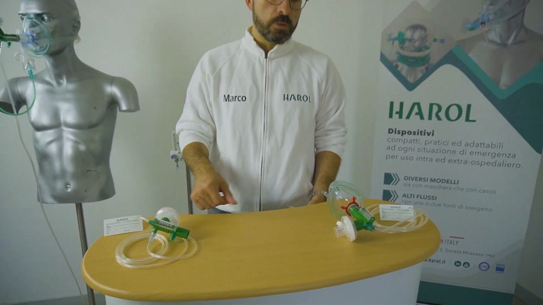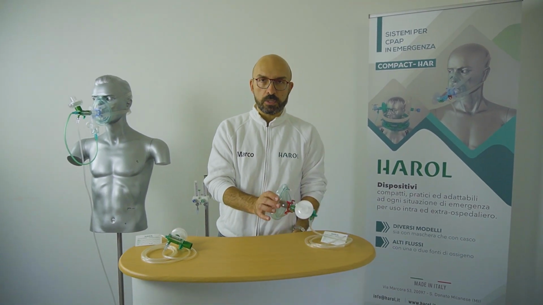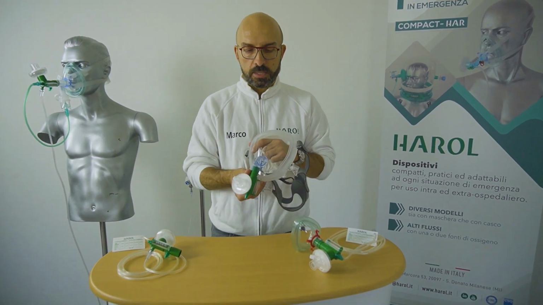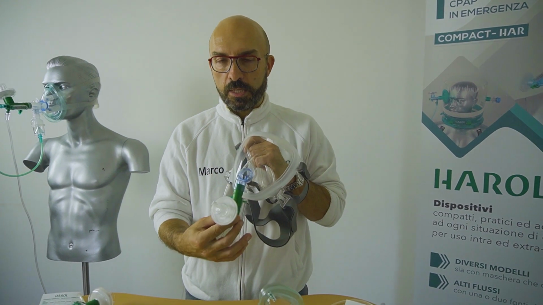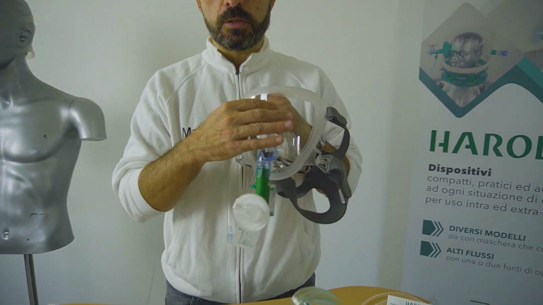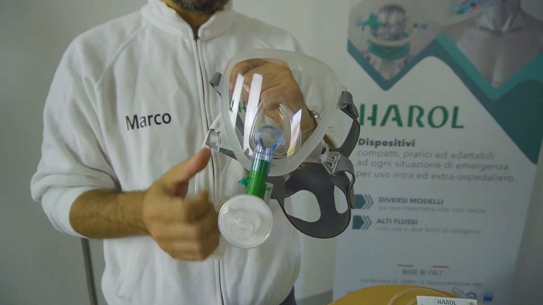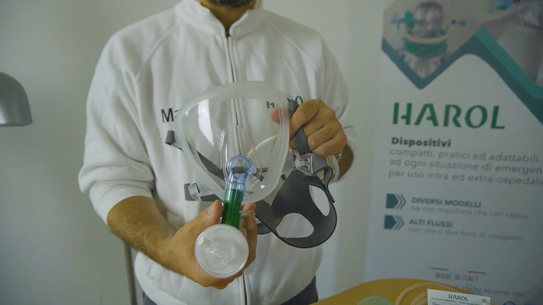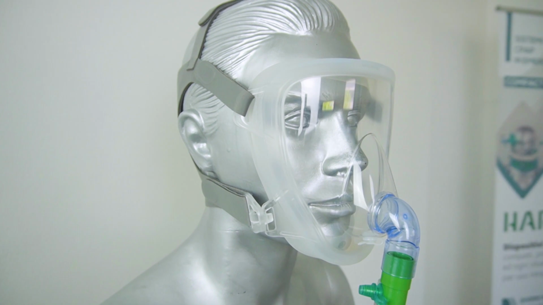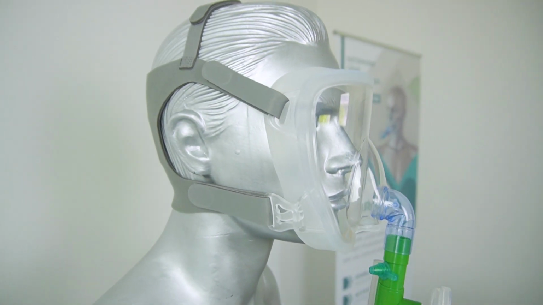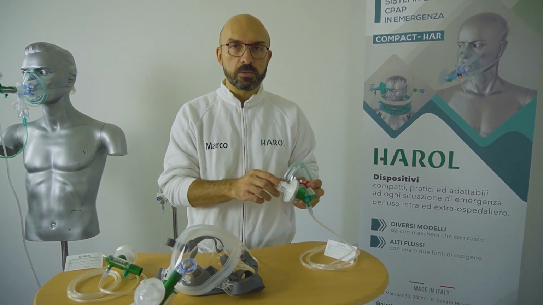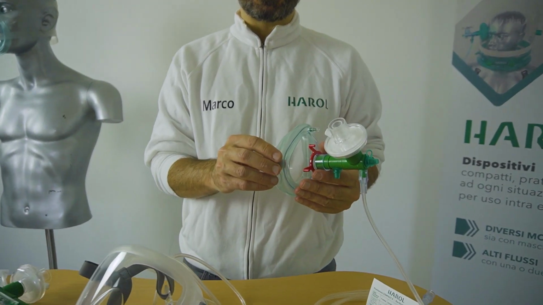The Compact2 is usually provided with an oronasal mask, but it can be requested also with a more comfortable total face mask. With the same performance, only the patient interfacing changes. Three sizes of total face mask exist: small, medium and large, while the oronasal mask comes in 4 sizes, from small to extra large.